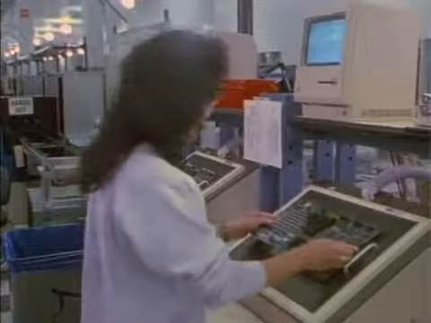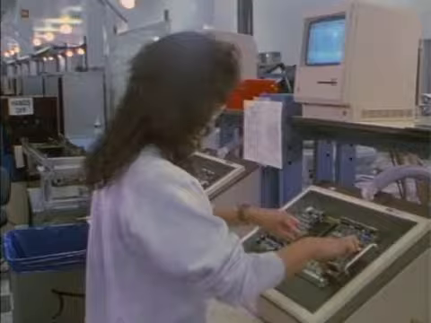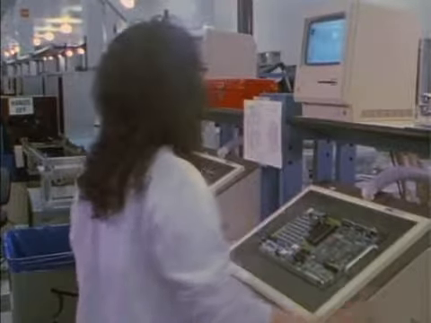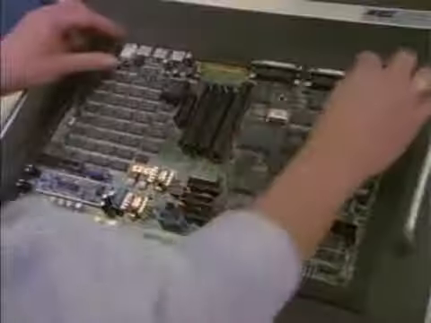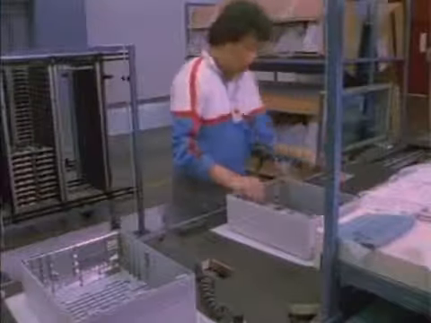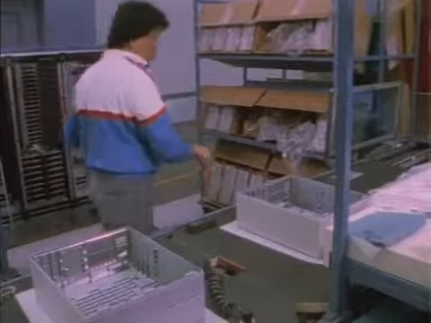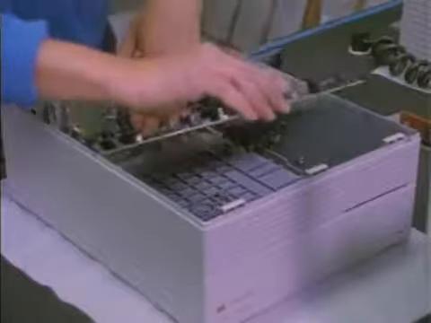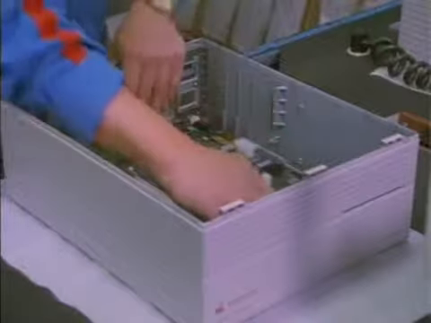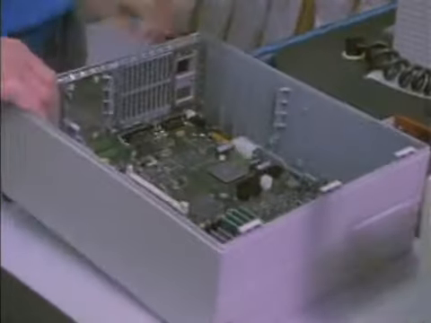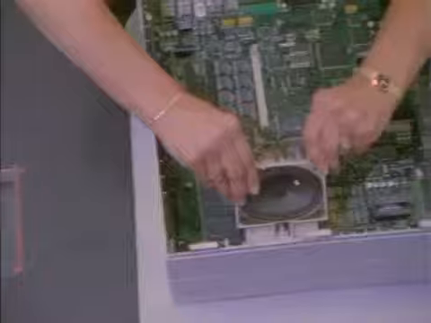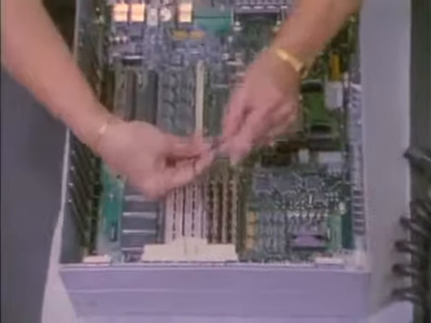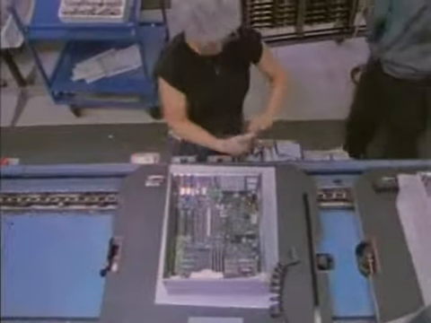The boards go on to be washed to remove contaminants and any remaining flux before they are electrically tested. Once they have passed their test, they move on to system assembly. The boards are placed in a computer casing. The speaker assembly and the data cables for the disk drive are then installed.